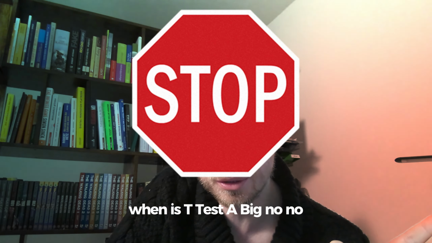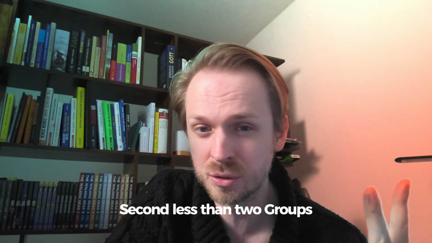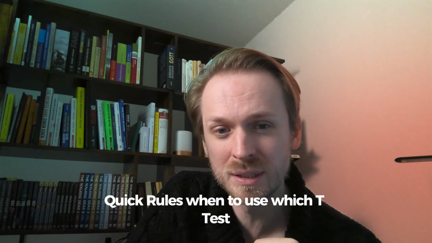When is t-test a big no-no? First, more than 2 groups. Use ANOVA instead. Second, less than 2 groups. You don't have any groups. No t-test.